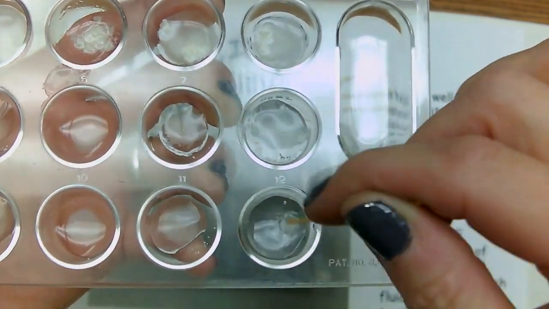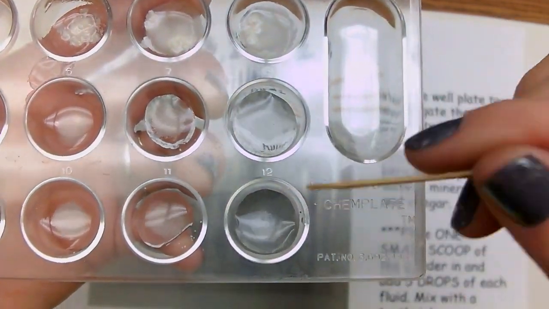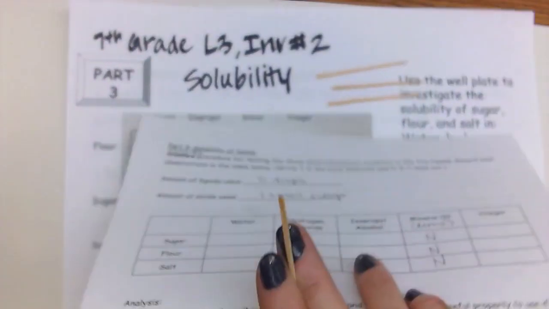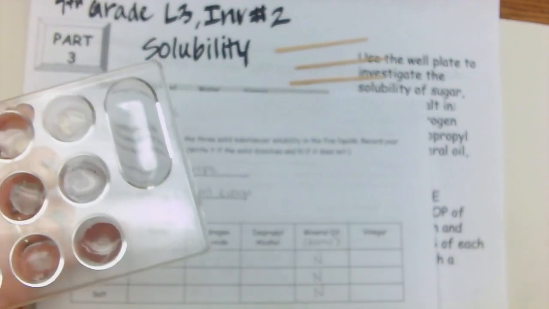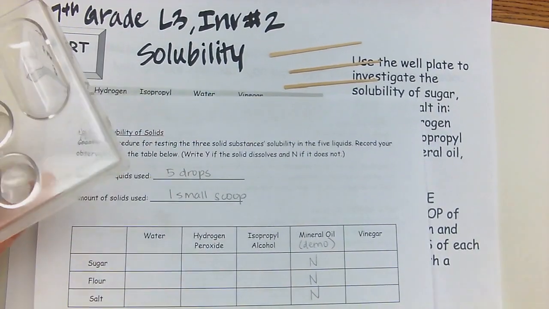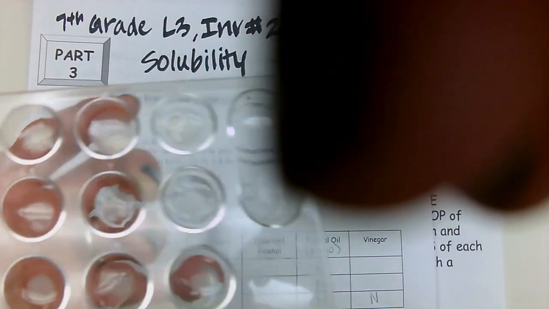I still definitely have some salt left in there, so I'm going to say no for that one. And what you're going to do is fill this out. Okay. So for vinegar and salt, you're going to go no.